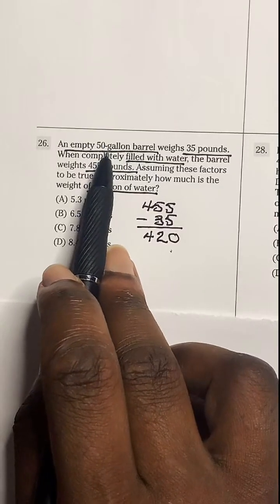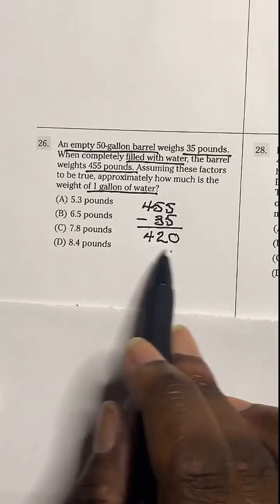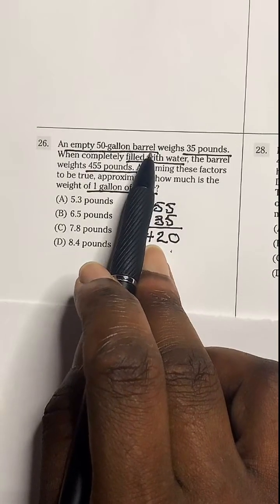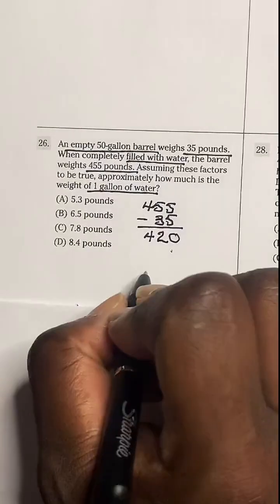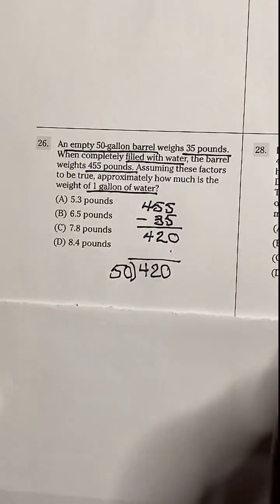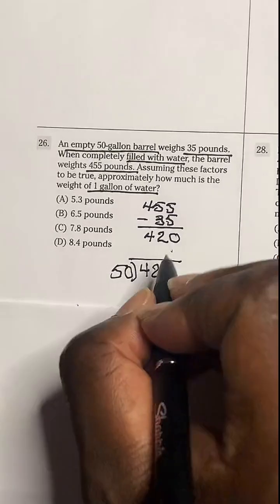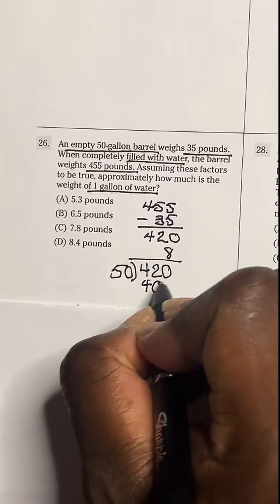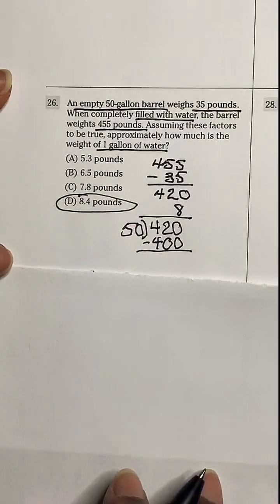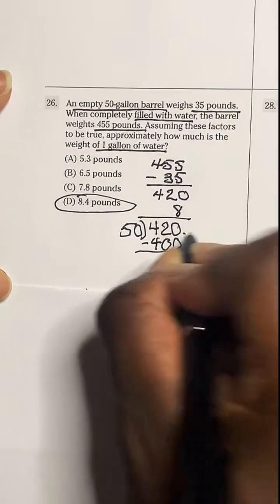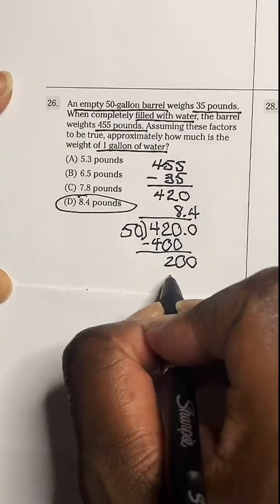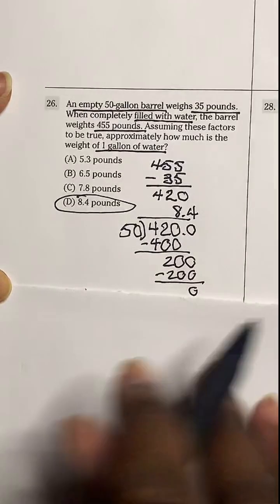But if it's inside a 50-gallon barrel, we want to know what 1 gallon is. So why not take that 420 and divide it by 50? Okay, so how many 50s can go into a 420? There'll be 8. So that'll be 400. So once I see that 8, boom, this is my answer. If you want to keep going, you can keep going. But remember, a lot of those assessments are timed. 0.4, because 4 times 50 will give me my 200. And that's our answer.